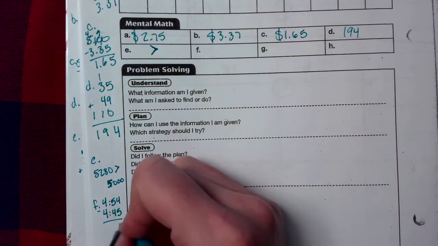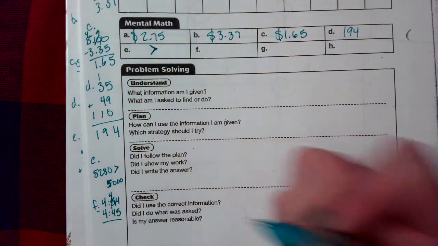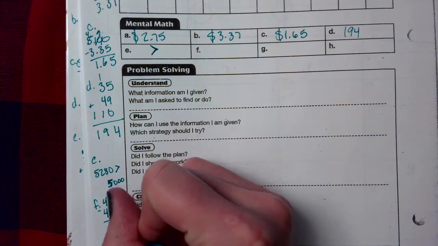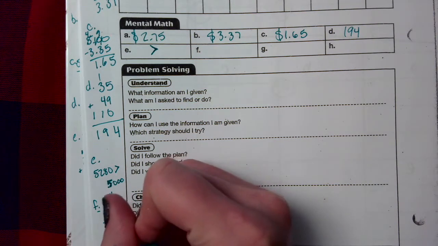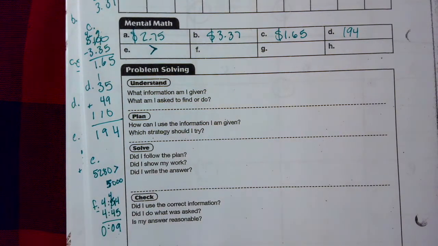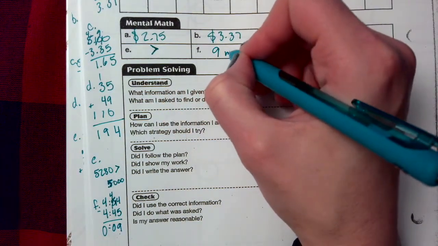4 minus 5, can't do that. Cross out 5, make it 4, change this into 14. 14 minus 5 is 9. 4 minus 4 is 0. 4 minus 4 is 0. So he can wait 9 minutes.